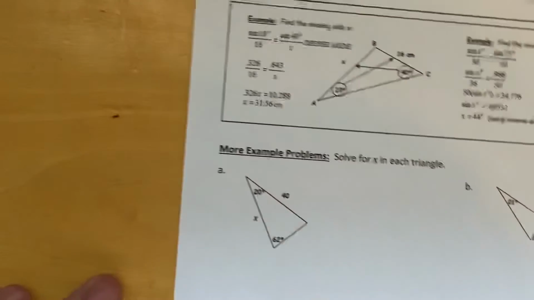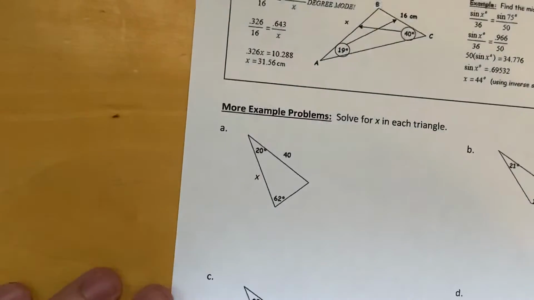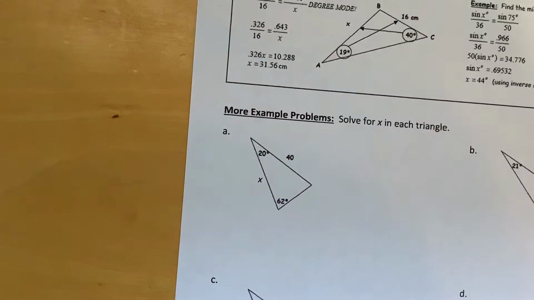So let's get started. Let's do example A. I'm going to pause, so if you want, you could do this ahead of me and then check your work against mine. Fine, up to you. I'll leave that up to you.